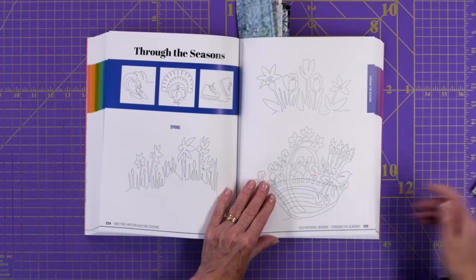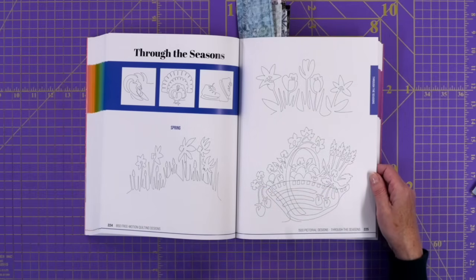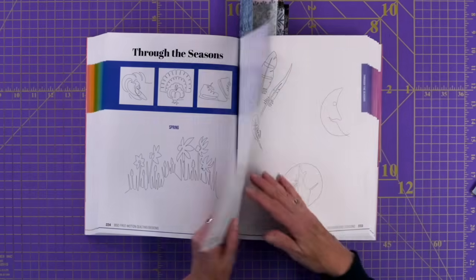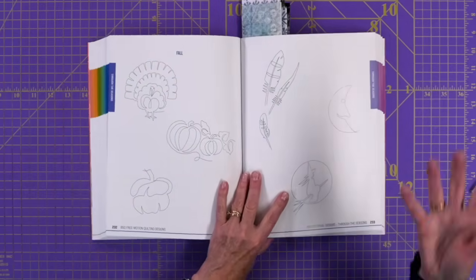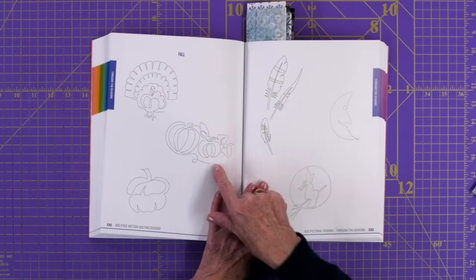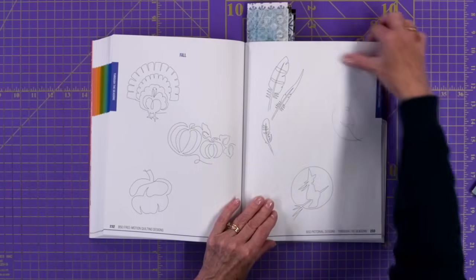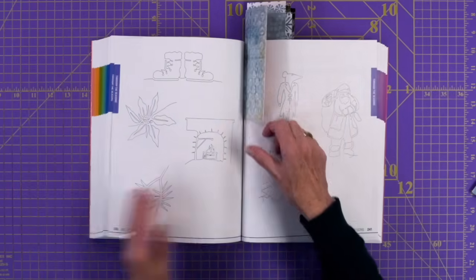And then she even has ones through the season. So you're going to have spring, summer, fall, and winter in here. Spring, you can see, isn't this gorgeous? With the basket there. Thought that was really pretty. And fall, which is when I'm filming this right now. The turkey, the pumpkins are cute, right? The witch for Halloween, which was just yesterday when I'm filming this.